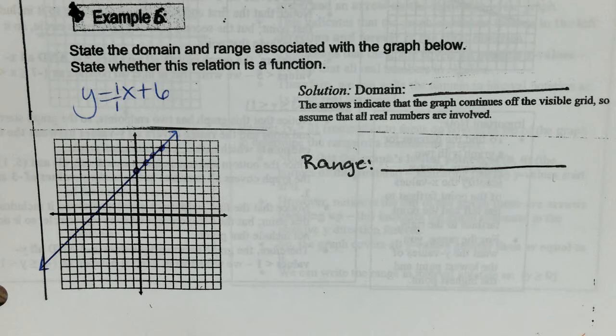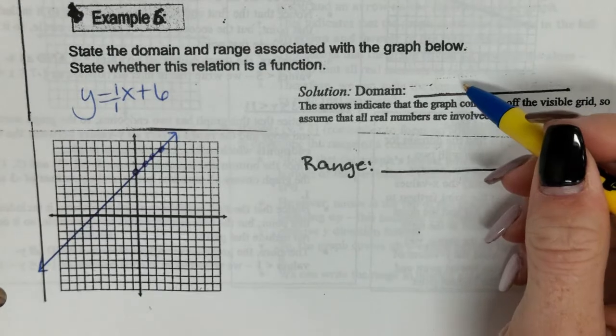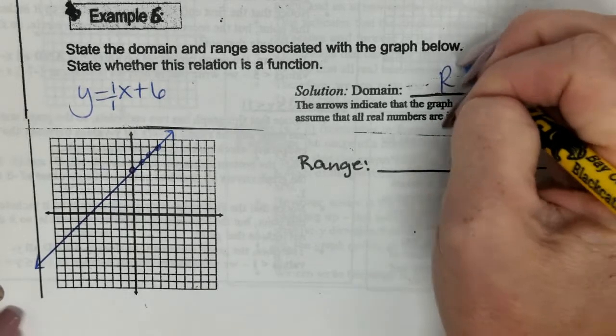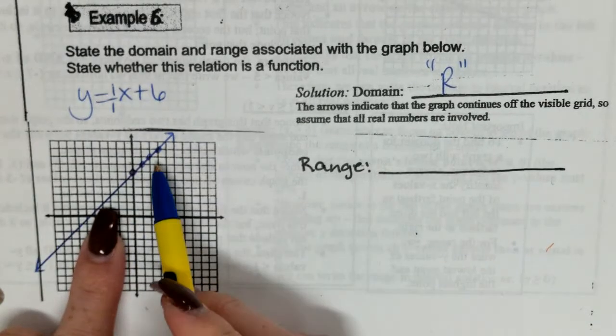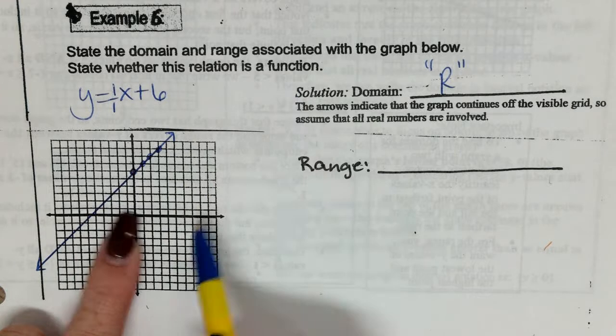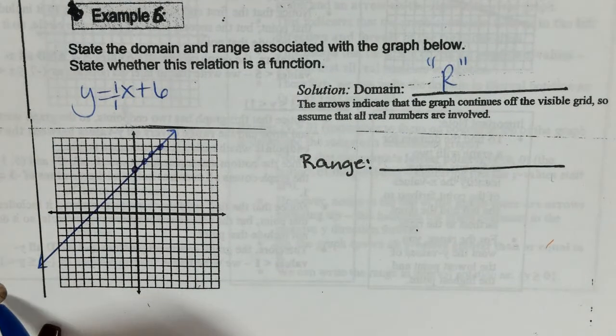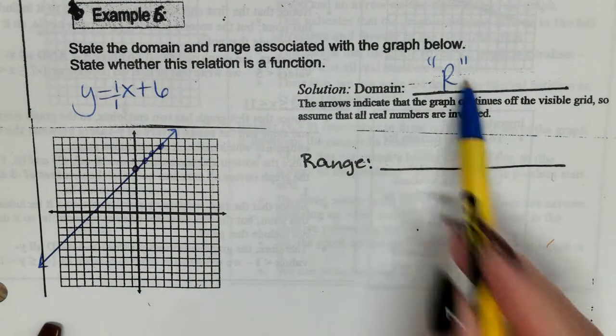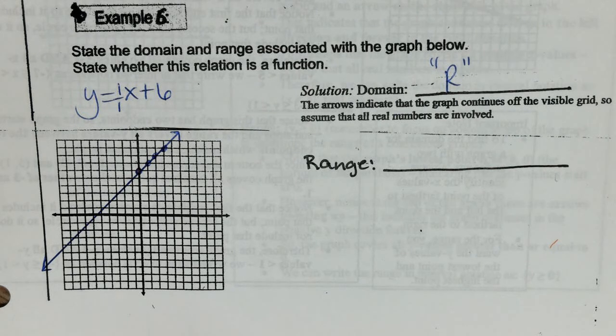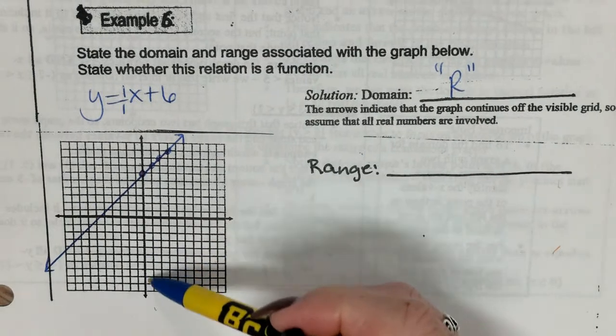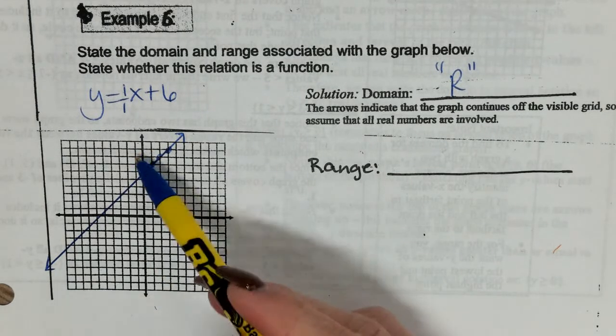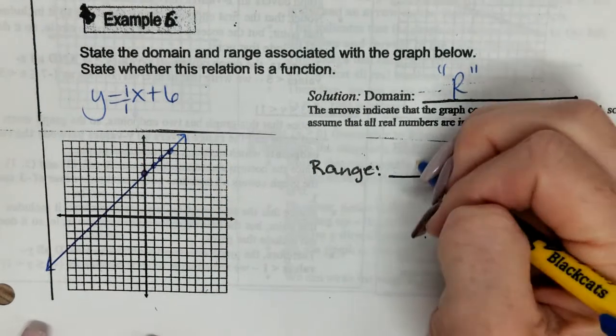All right. What's the domain? All real numbers. Why? Because look at the x-axis. Is this going to keep going forever? Yes. Is this going to keep going forever? Yes. So on the x-axis, all real numbers. Now look at the y-axis. Is it going to keep going down forever and ever? Is it going to keep going up forever and ever? It's all real numbers.